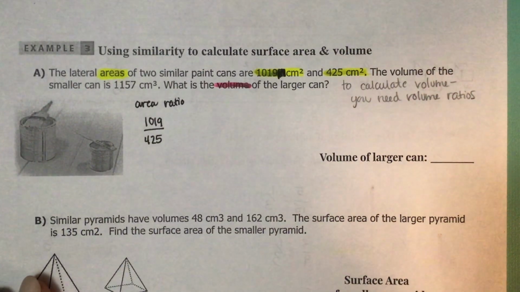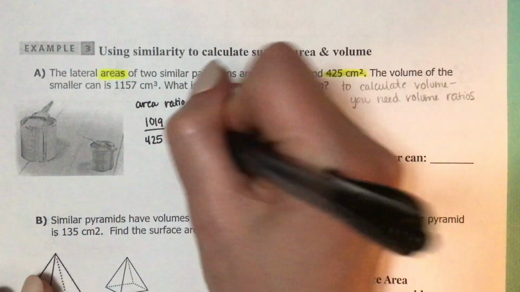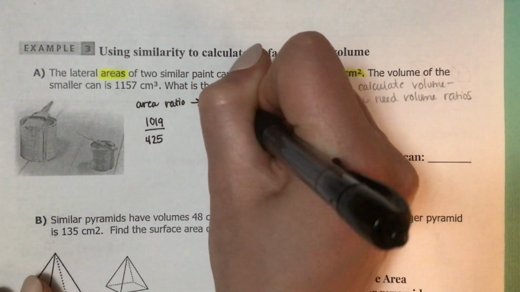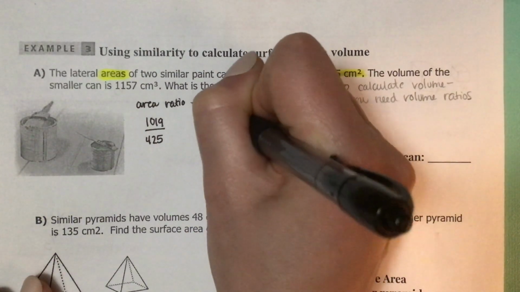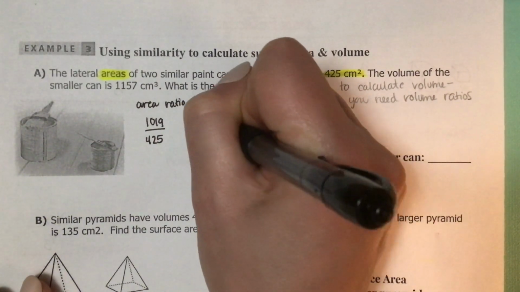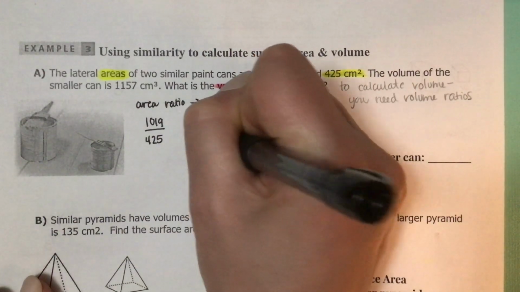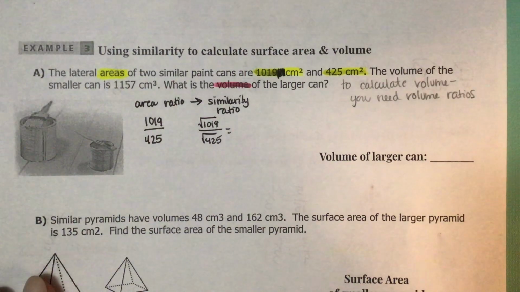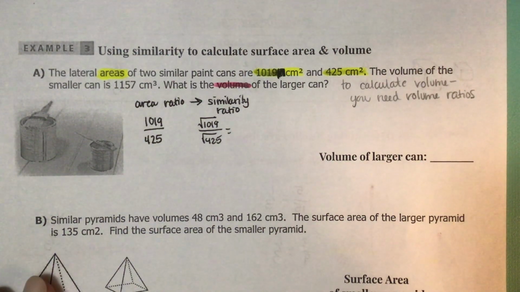So I'm literally going to find the similarity ratio by square rooting these. So 1,019, 425. Now when we put these in our calculators, we are going to get some messy numbers. I'm just going to round to the nearest tenths place.